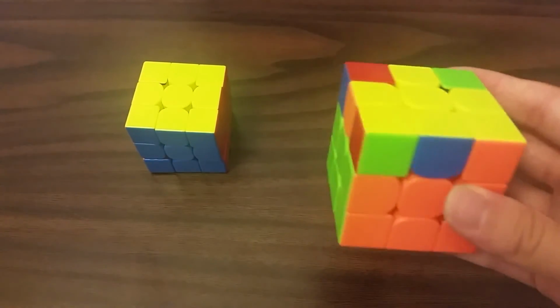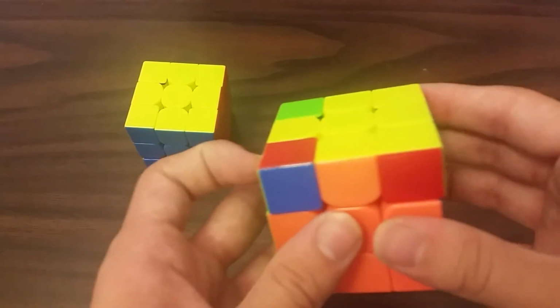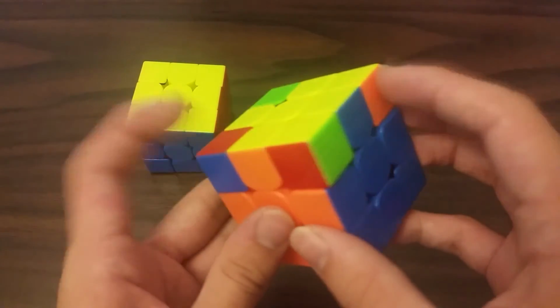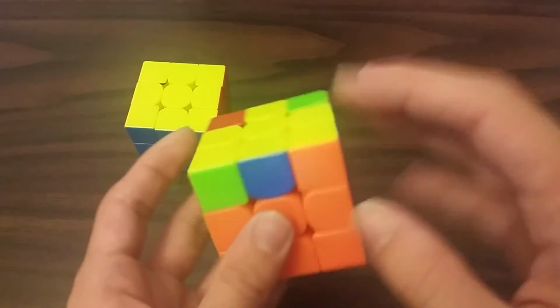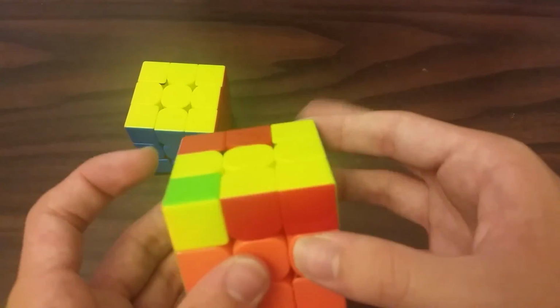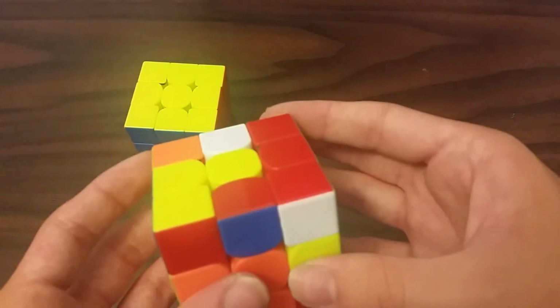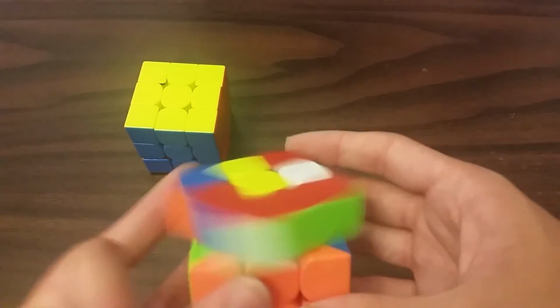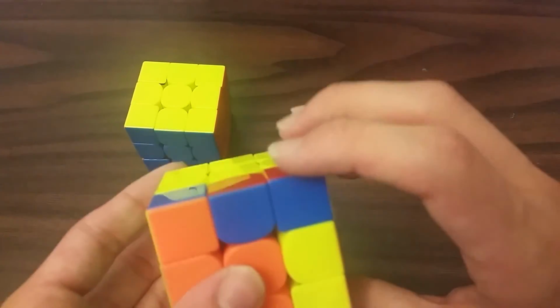And for this one, you do from the back, so these two are opposite, and then there's the 2x1 H perm and the opposite block. R' U' R U2 B2 R' U2 R U2 R' B2 R2 U' R.